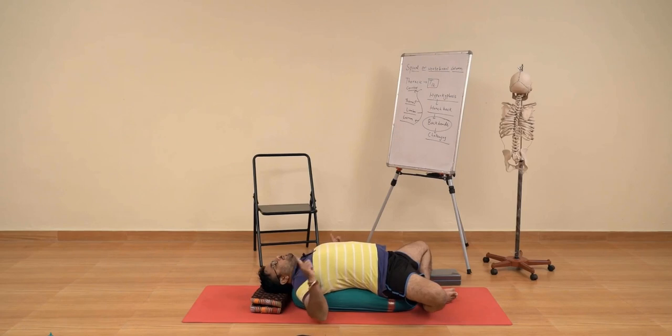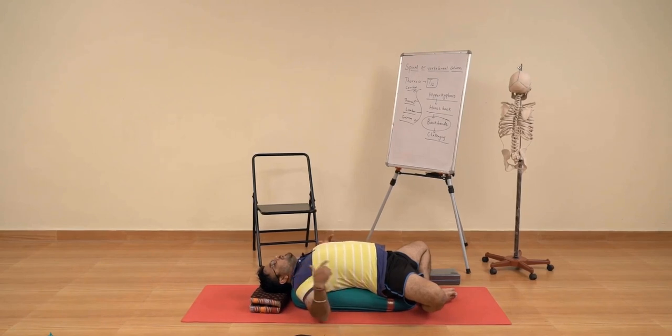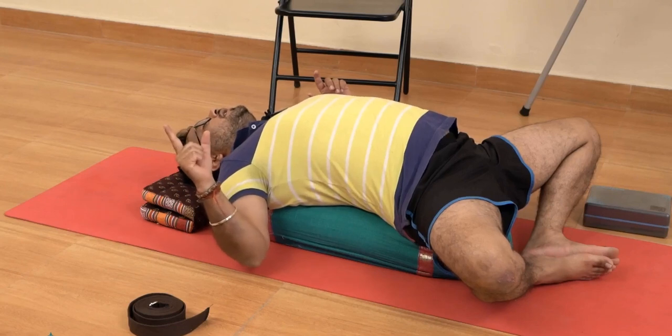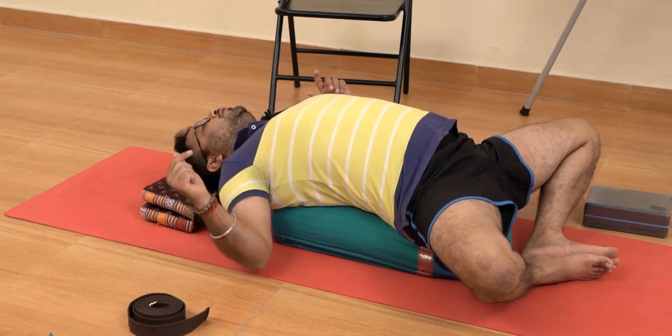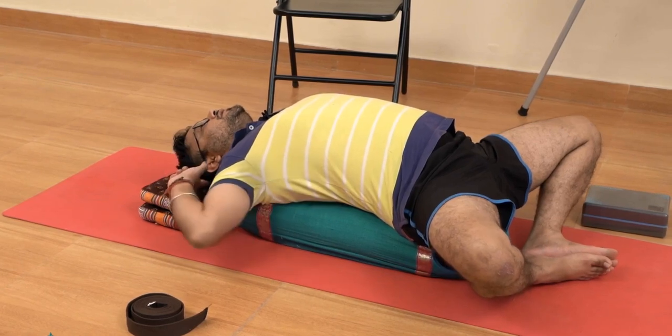So if you're going for the backward bending, right, with beginners or with old age students, all the stretches we have discussed right now are the preparation to avoid injuries on the lower back, on your hip joint, on your tailbone, and on your cervical spine.